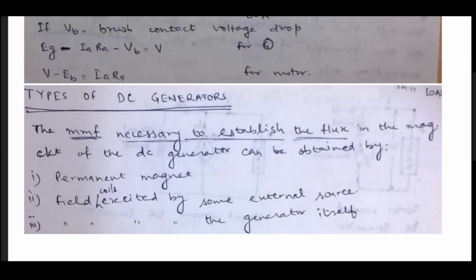Okay, and the armature, which is rotating, also has some resistance. So the generated EMF, Eg, when it is subtracted by the drops occurring at the armature resistance and at the brushes, that resultant amount of EMF or voltage is given to the load. Okay, and in the motor, vice versa happens.